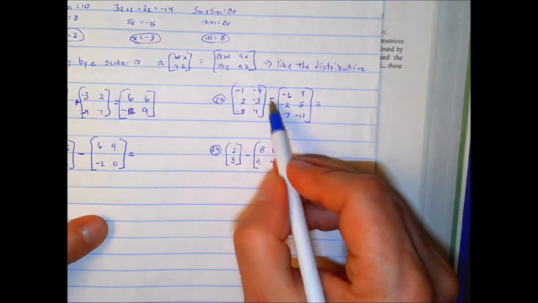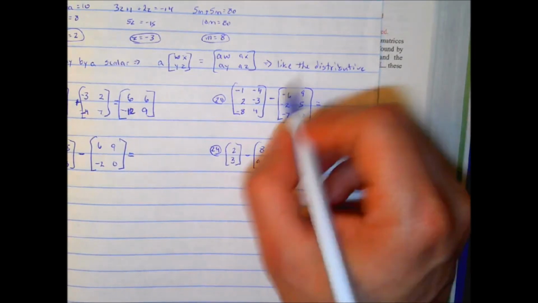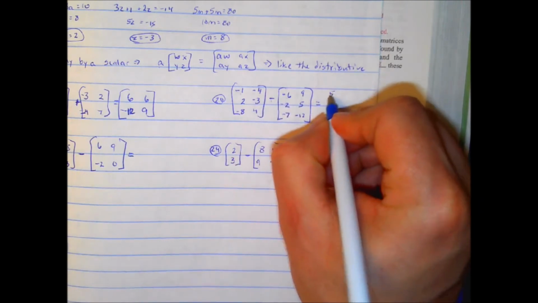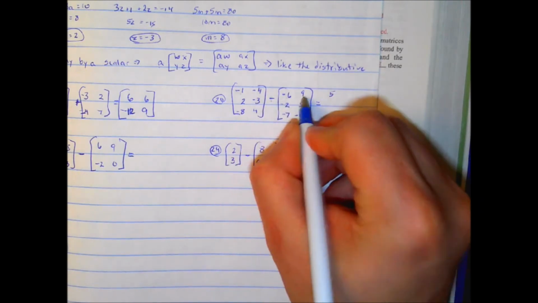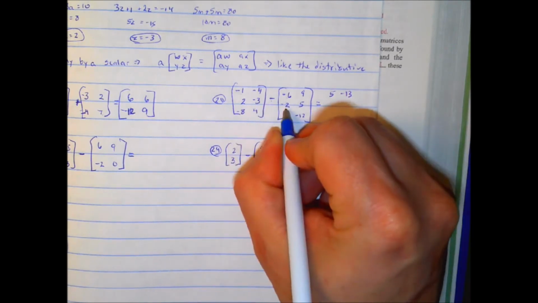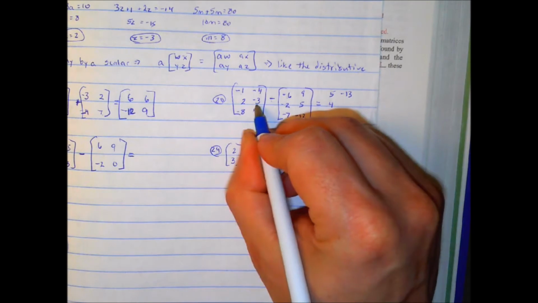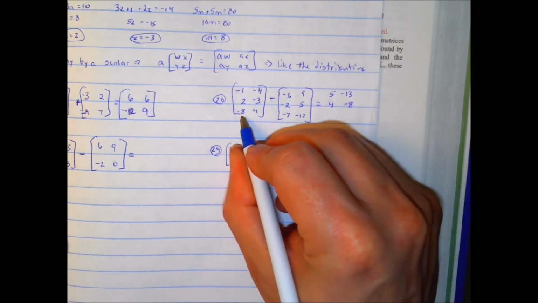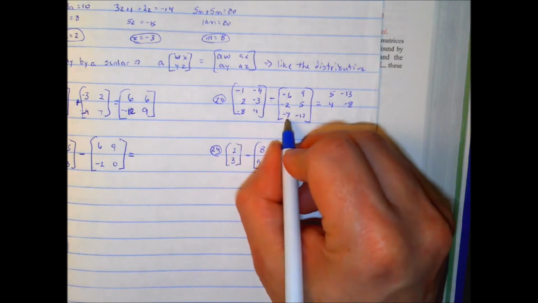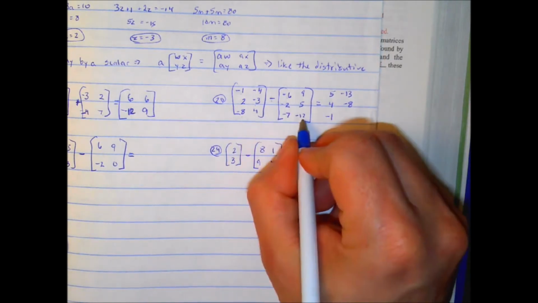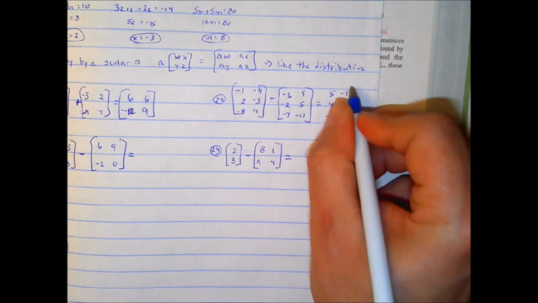Okay, subtracting them here. Negative 1 minus negative 6 would be 6 minus 1 is 5. Negative 4 minus 9, negative 13. 2 minus negative 2 would be 4. Negative 3 minus 5 would be negative 8. Negative 8 minus negative 7 would be negative 1. 4 minus negative 12 would be 16.